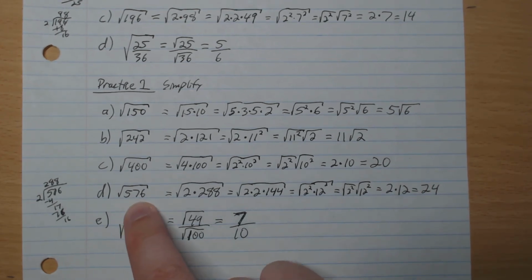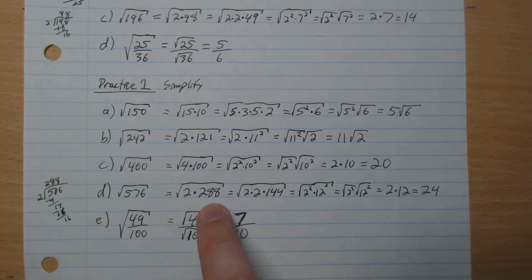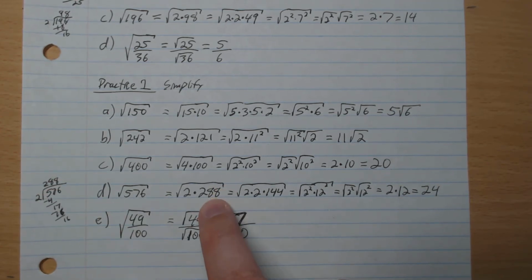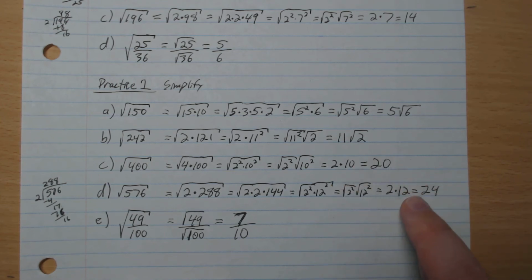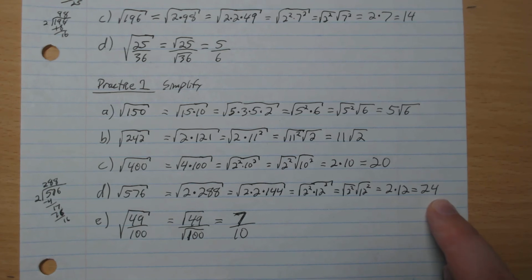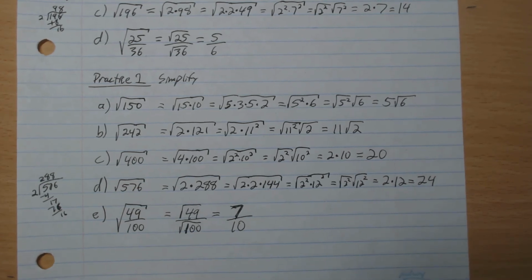D, root 576. Notice that it's even. Divide that by 2, we get 288. Also even, divided by 2, so 2, 2, and 144. 2 times 2, 2 squared. 144, 12 squared. Root each of them. 2 squared root, square and root cancels out 2. Square and root cancels out 4. Hmm, 2 times 12, 24 is the root of 576.